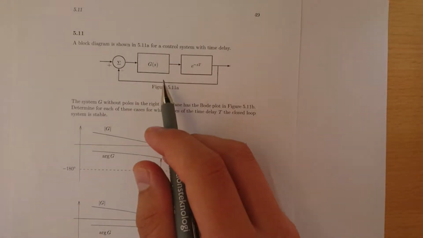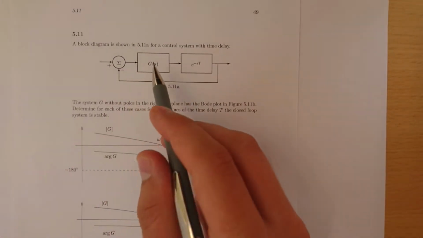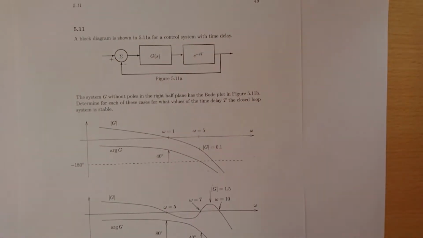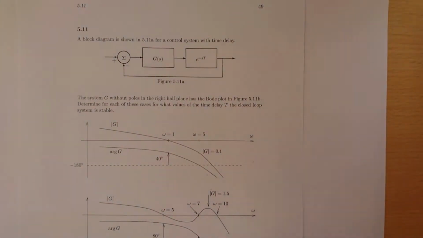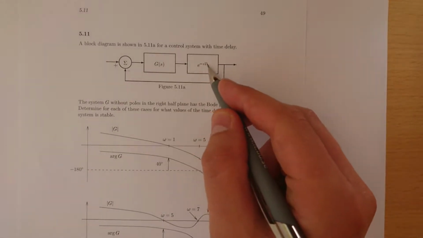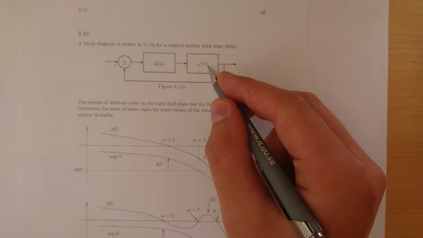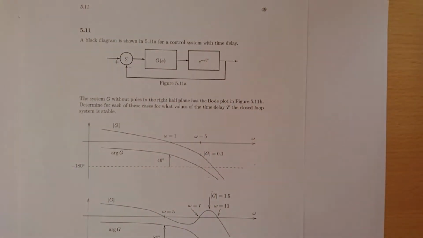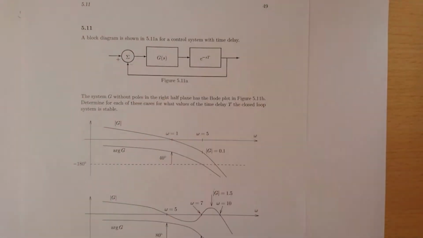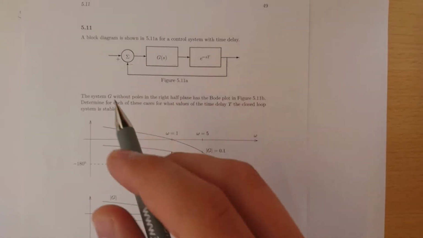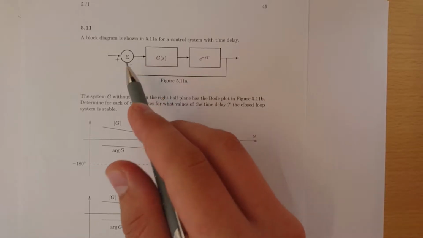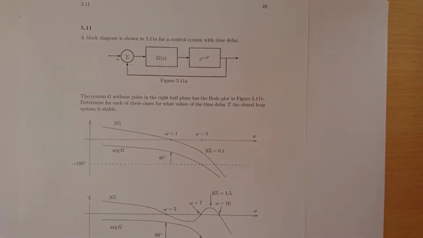So we're having the following case here. We just have a system and then we have a time delay. You know that the Laplace transform of a time delay is an exponential raised to the power of minus s times the time delay. So capital T here represents the time delay we have in our measurements. And then we close the loop. We don't have any controller, just a closed loop. So this is equivalent to having a proportional controller with the value 1. And then we're going to see what happens with the closed loop system.